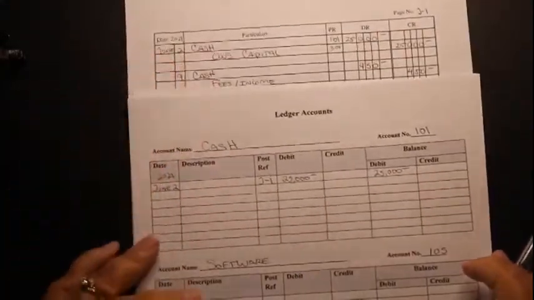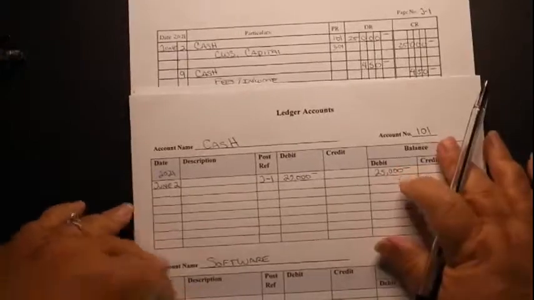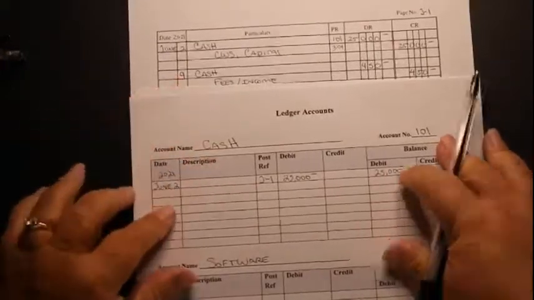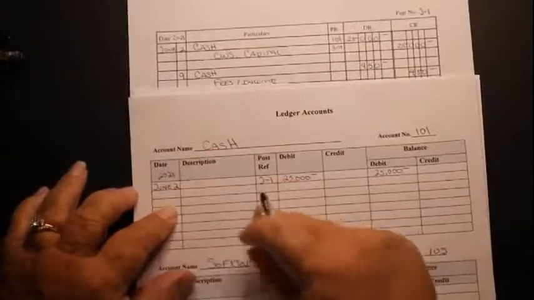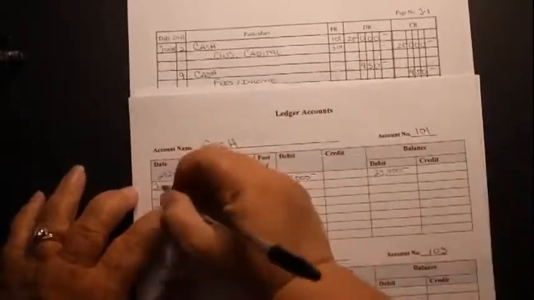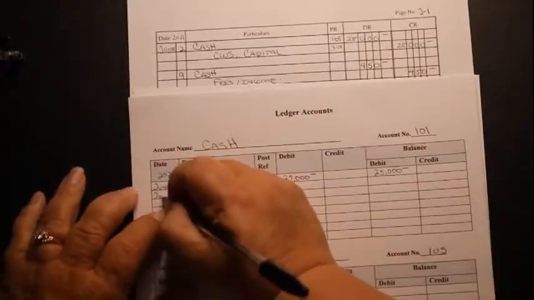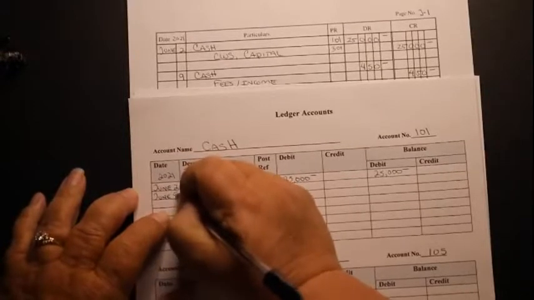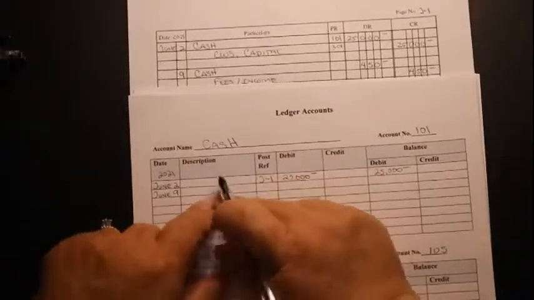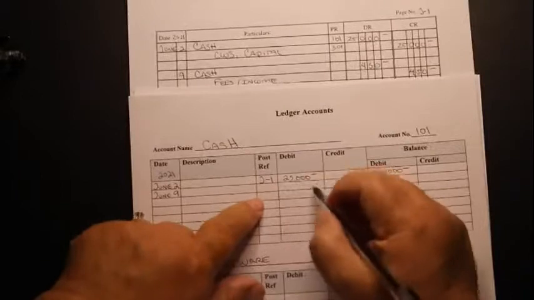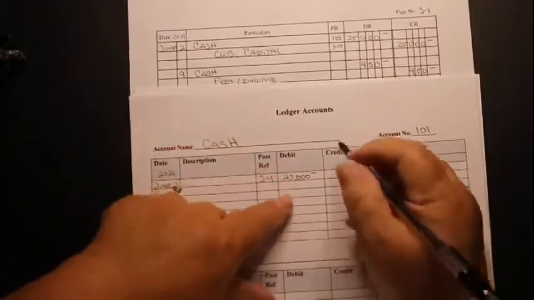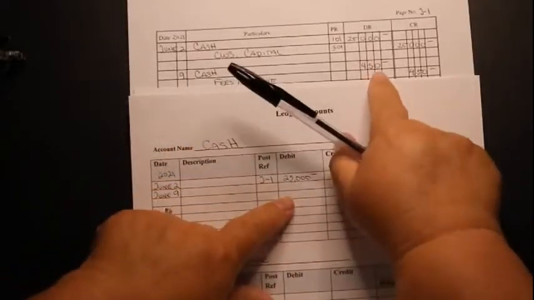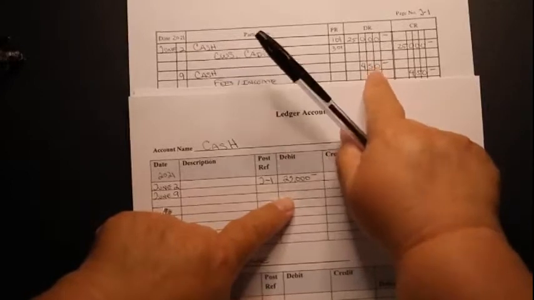And we're going to post to our cash. This is June 9th. I'm going to go ahead and write it on the next line of service. We don't skip lines here. June 9th. We don't need anything for our description. And how much is it? $450. That was a debit, right?